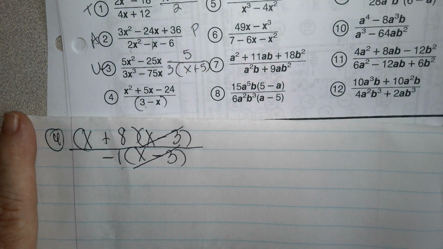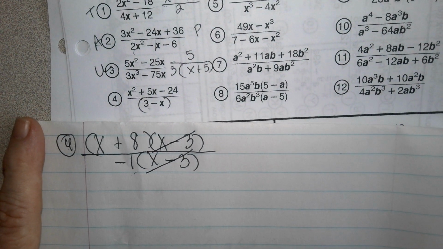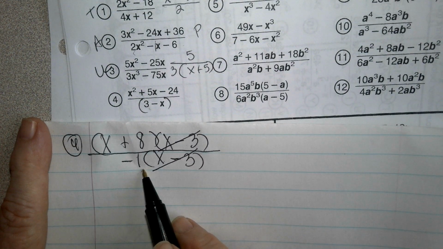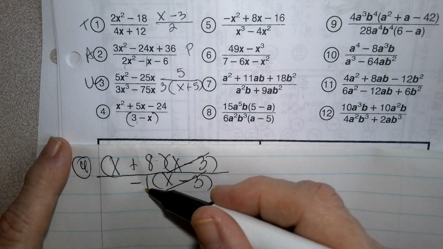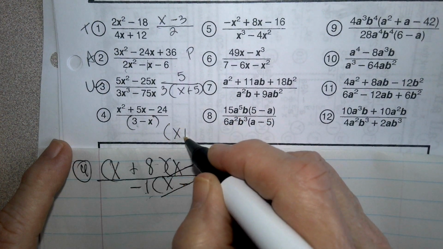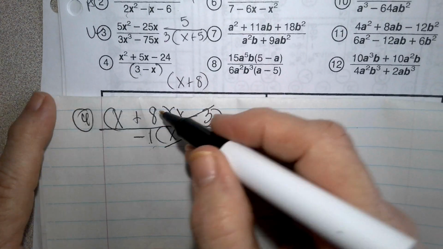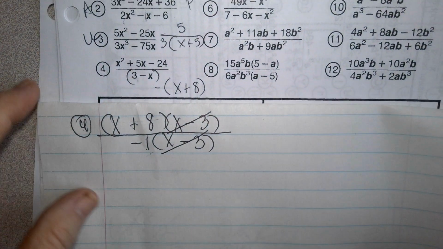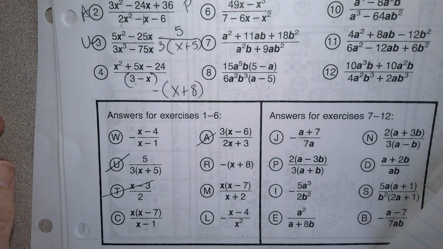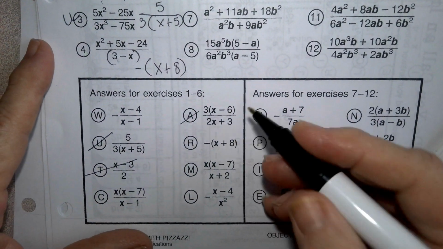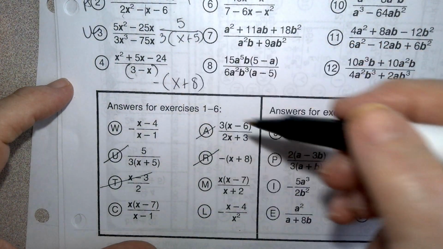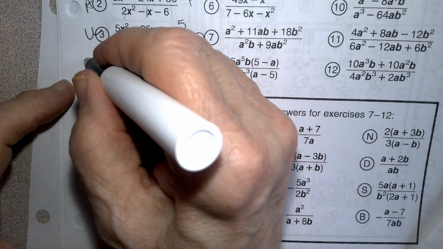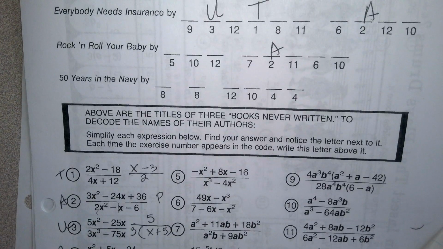And your final answer, who happens to know what it is? Yeah, but where would I put the negative 1, do you think? I'm just going to put it in the front. So I just have this divided by 1 is just x plus 8, and the whole thing then is going to be negative. Is that answer there? And it is right here. And so that's going to be the letter R. So the number 4 gets the letter R.